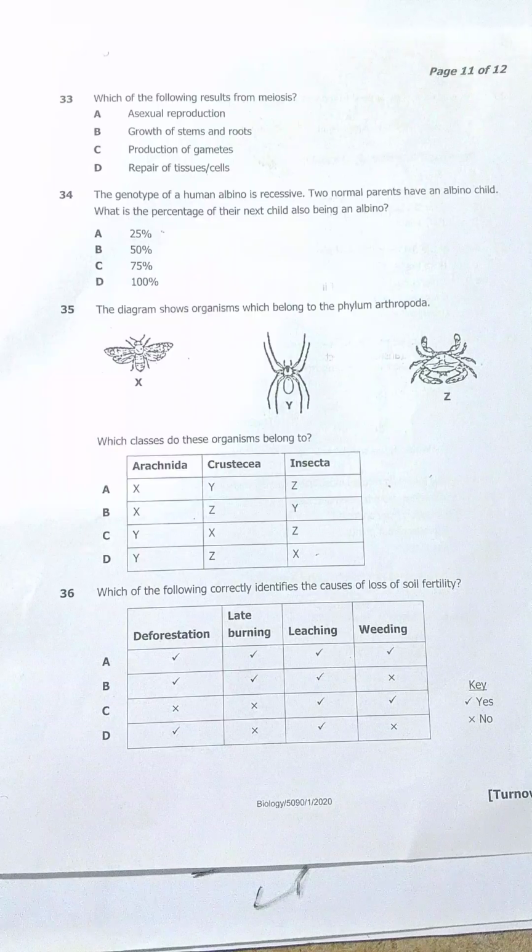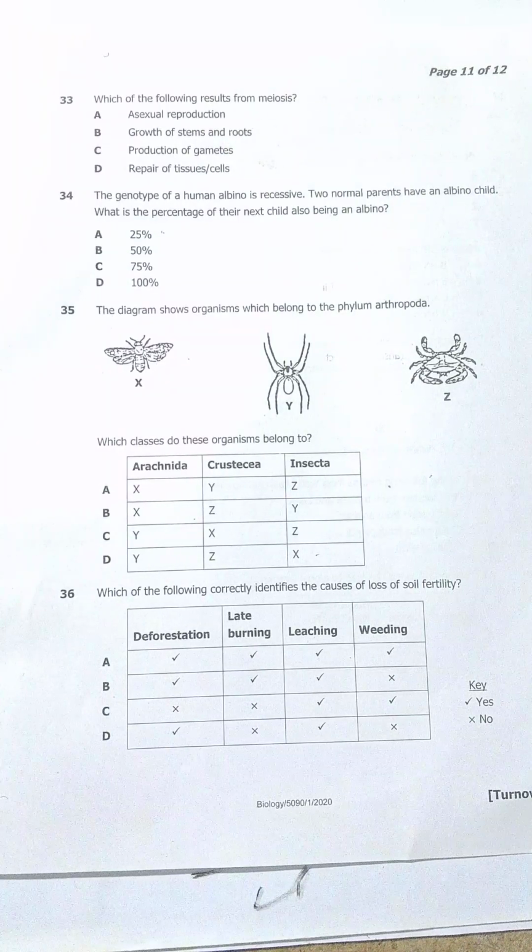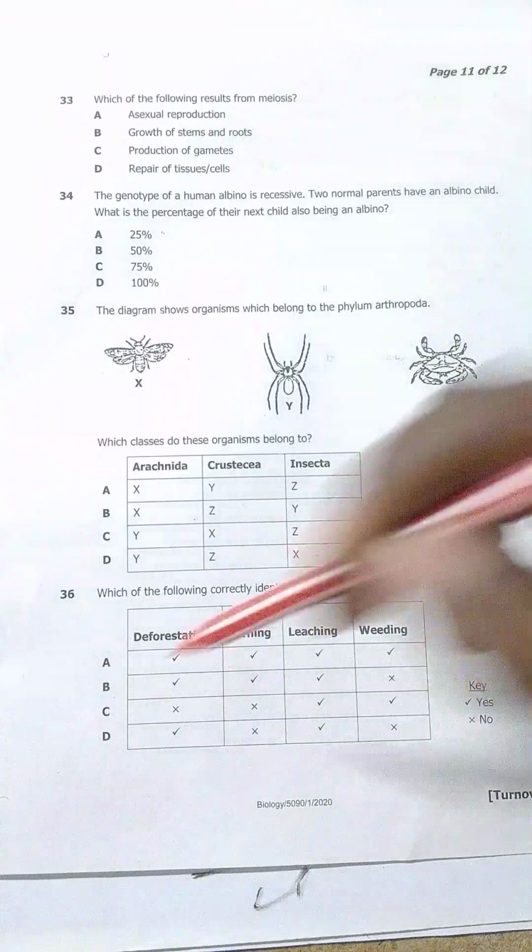Then from there, we'll talk about late burning. Late burning means the ashes, they also add fertility to soil. So we also have leaching and weeding. So which one is the correct answer for the loss of fertility? So the answer is B. The answer is B.